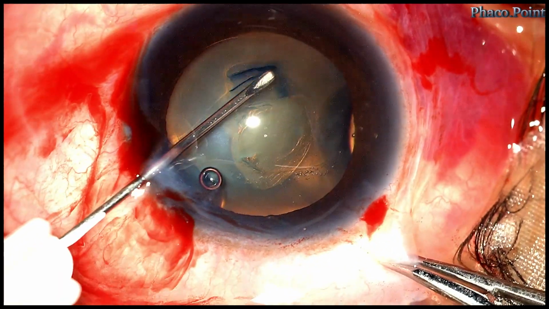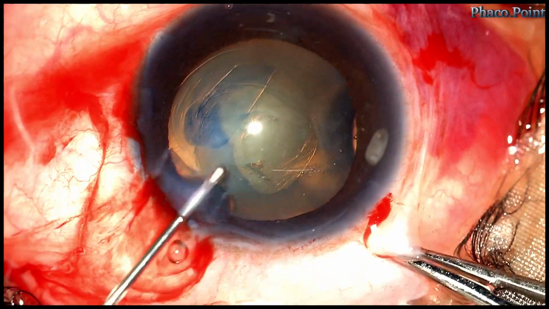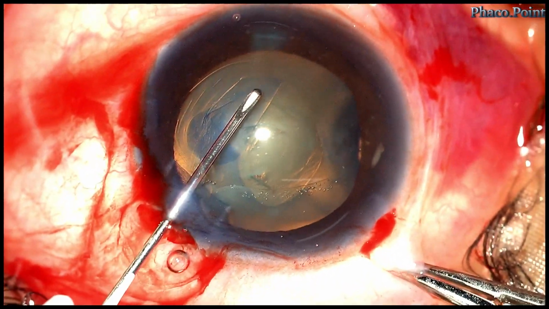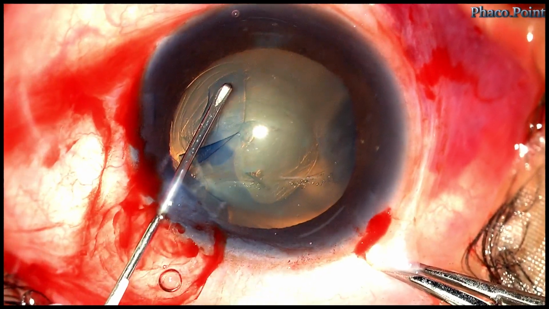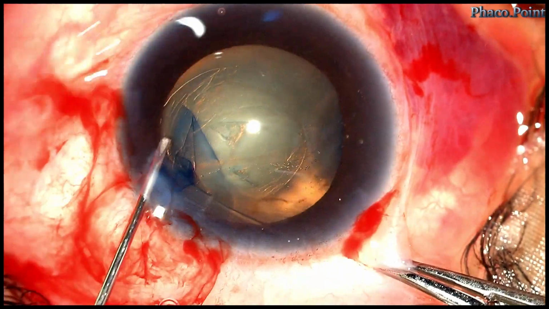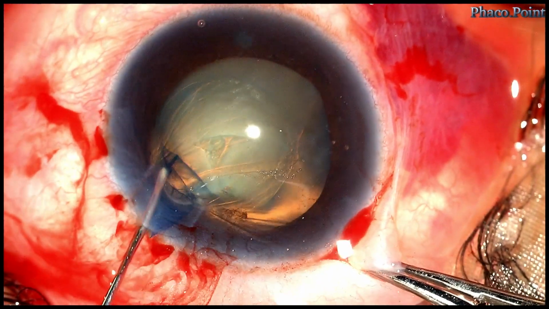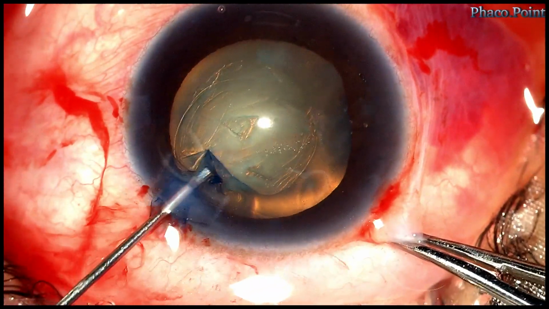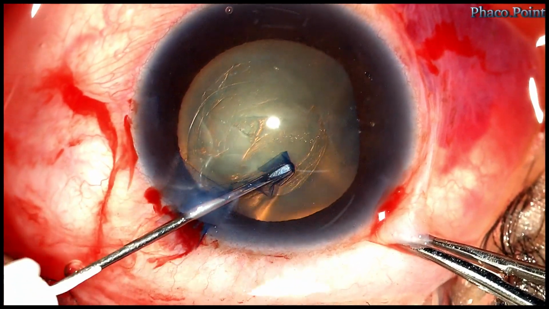Since I don't see too many folds in the anterior capsule and I'm able to proceed with the capsular rhexis, I don't need to resort to the use of any hooks to support me in making the rhexis. With significant ease, I'm able to complete the capsular rhexis in this case.